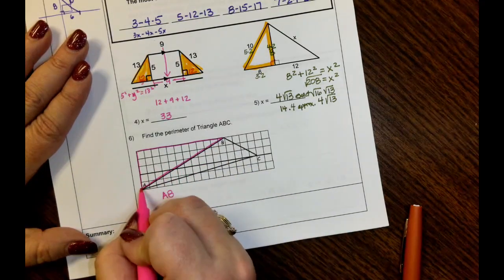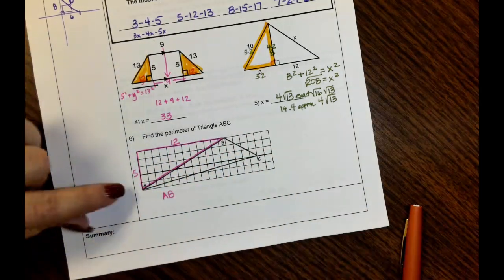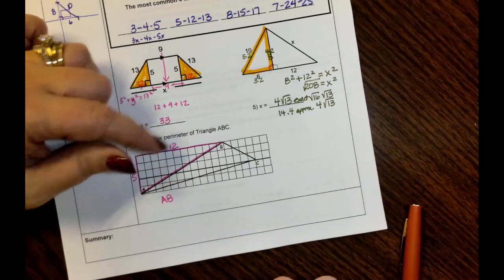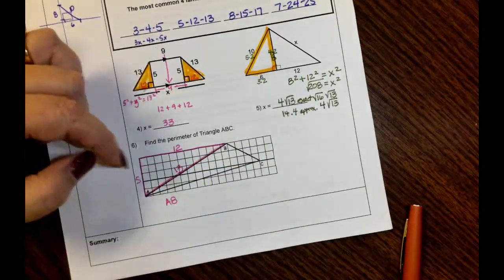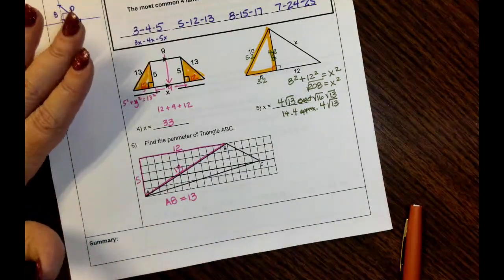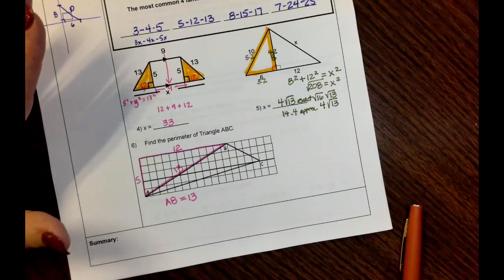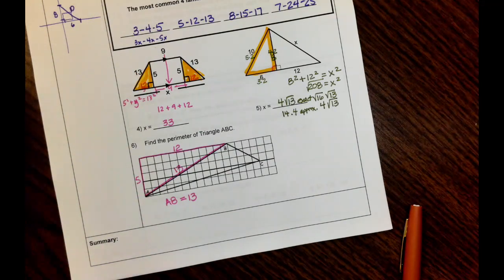AB, so I would go up 5, and it goes over 12. Well, I notice that's a 5, that's a 12. That means there's a Pythagorean triple. So without having to do Pythagorean theorem, I automatically know that AB is 13. Never had to do Pythagorean theorem. It's a triple. Use them when you can. And then I want BC.